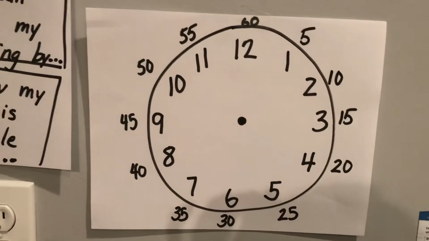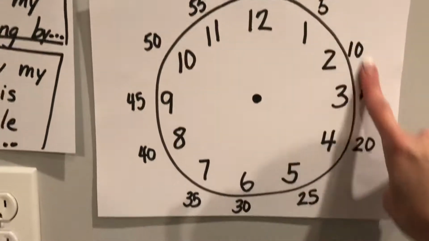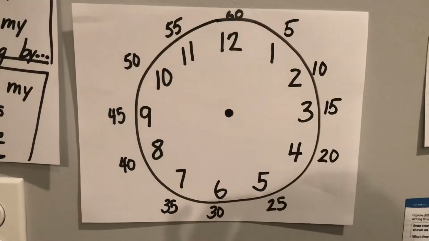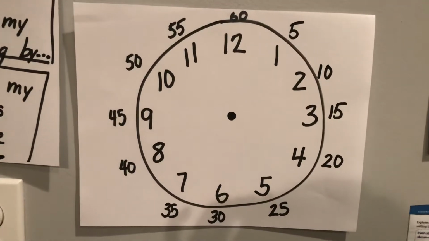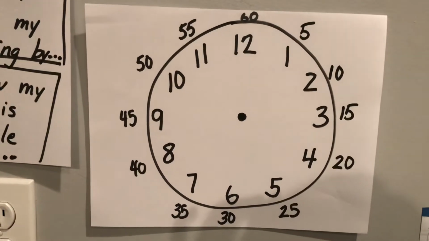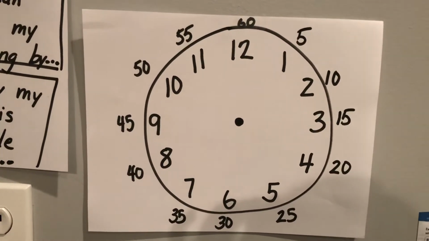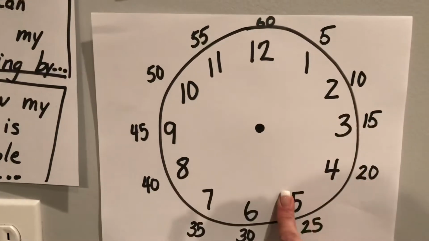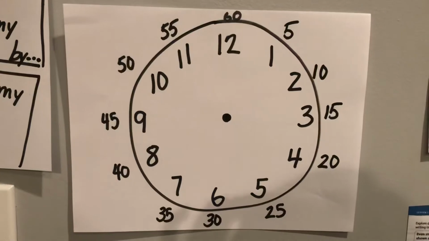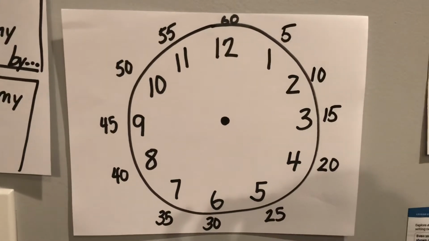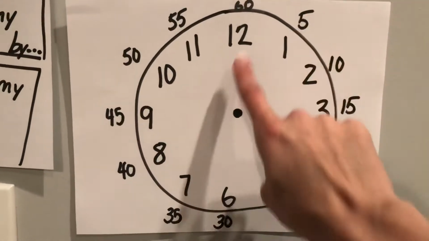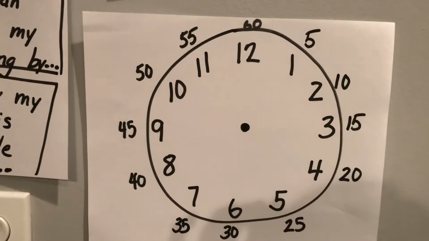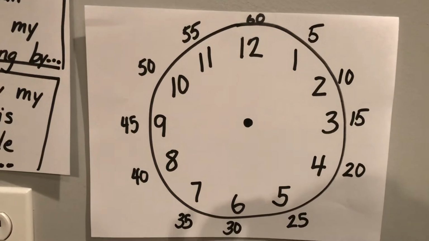Well, those are your hours, boys and girls. But what are these numbers on the outside of the clock, you might ask yourself? Those are the minutes, boys and girls. So when you tell the time, you look for the short hand, which is the hour hand, and it will be pointing to these numbers or be in between these numbers. And then when you look for the minutes, you have to count by fives. So there are 60 seconds in a minute, 60 minutes in an hour.